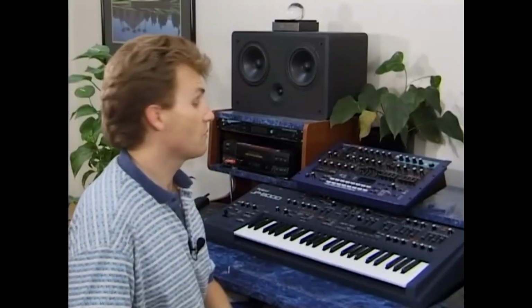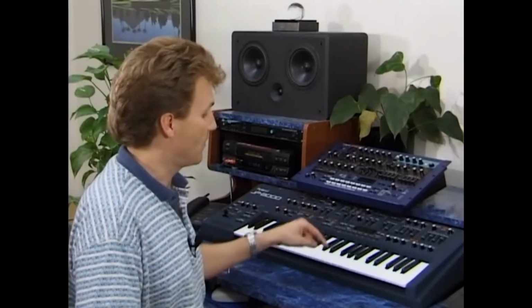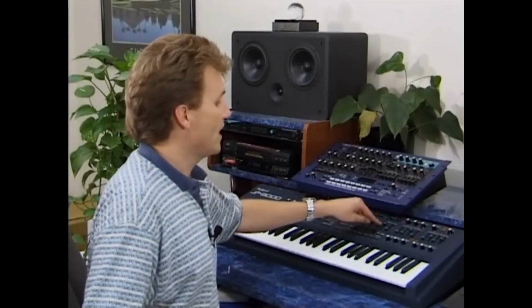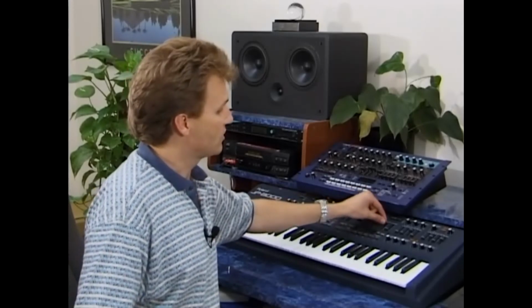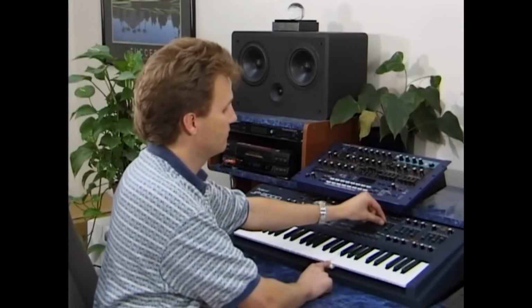There are 2 more settings we should go over underneath motion control, and the first one deals with whether a motion is restarted every time a key is struck. For example, let's imagine we have a motion set up that is opening and closing the filter, and it might sound like this.